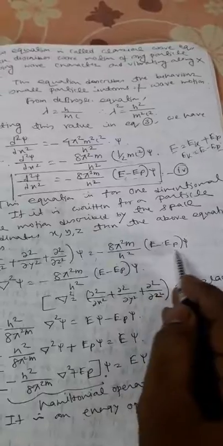So now in the case of the y-axis, d2 psi dy2 is equal to minus 8 pi square m by h square E minus ep psi. If along the z-axis, d2 psi dz2 is equal to minus 8 pi square m by h square E minus ep psi. Okay, now consider x, y, z axes. So now this equation is del 2 del x2 plus del 2 del y2 plus del 2 del z2 of psi is equal to minus 8 pi square m by h square E minus ep psi.